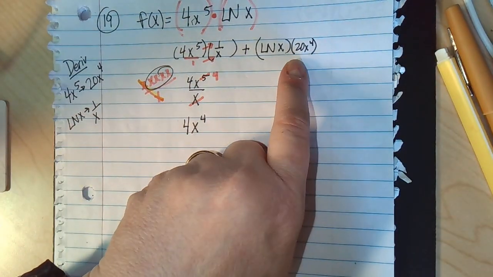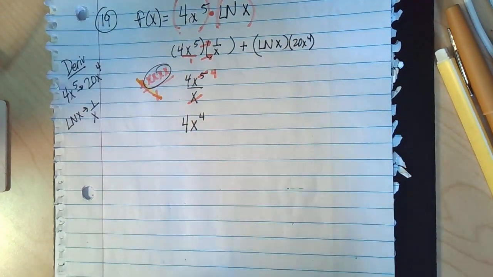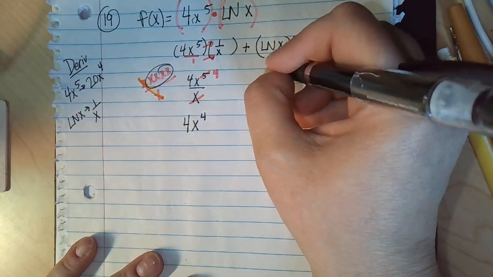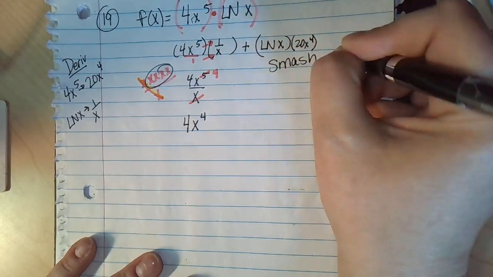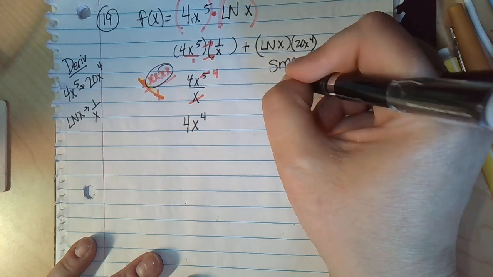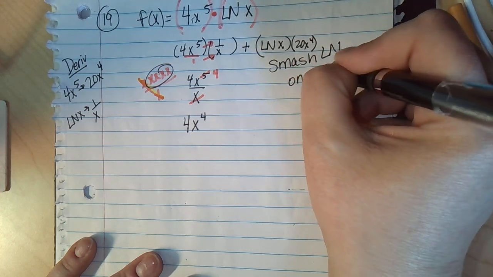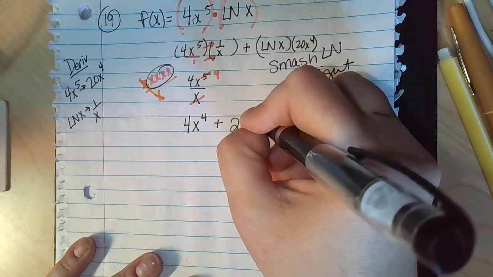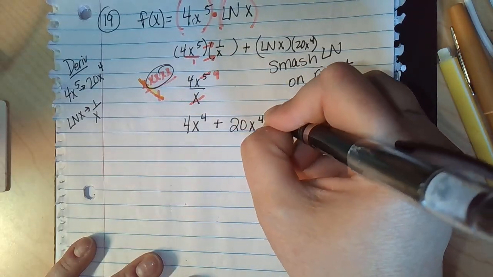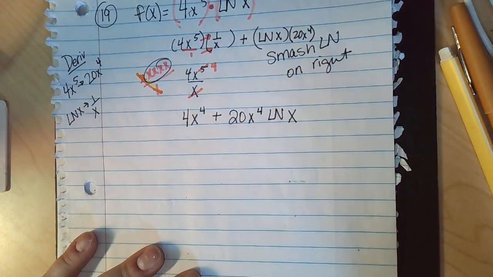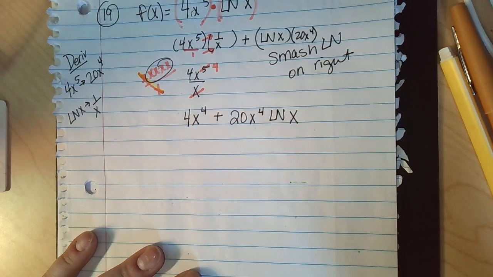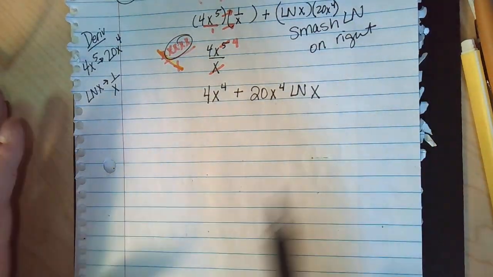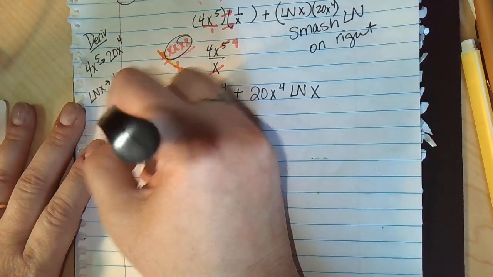But then over here on the right, when we multiply these two together, all we do is smash the ln on the right. So we say plus 20x to the 4th ln x. And if you accidentally type some of that in wrong, you'll get partial credit. Don't worry.